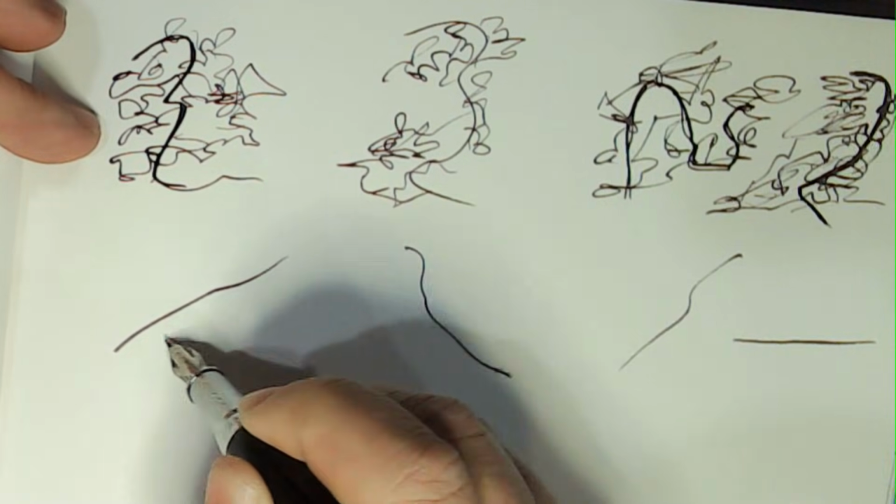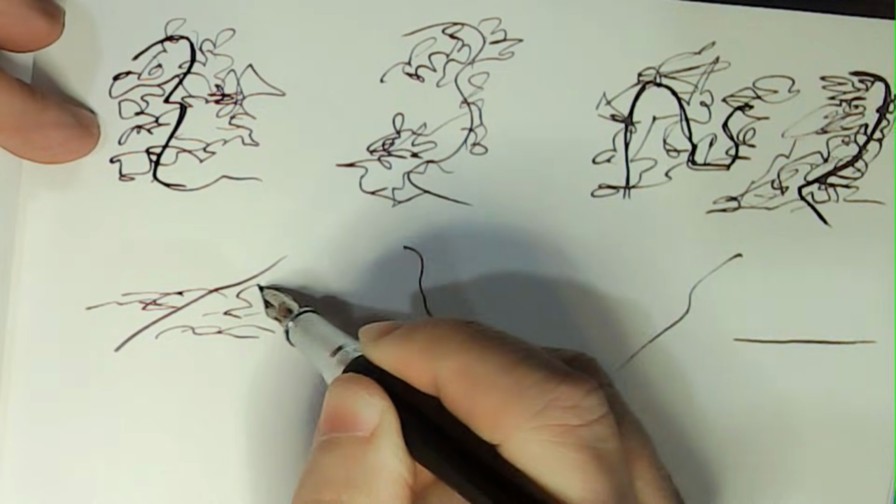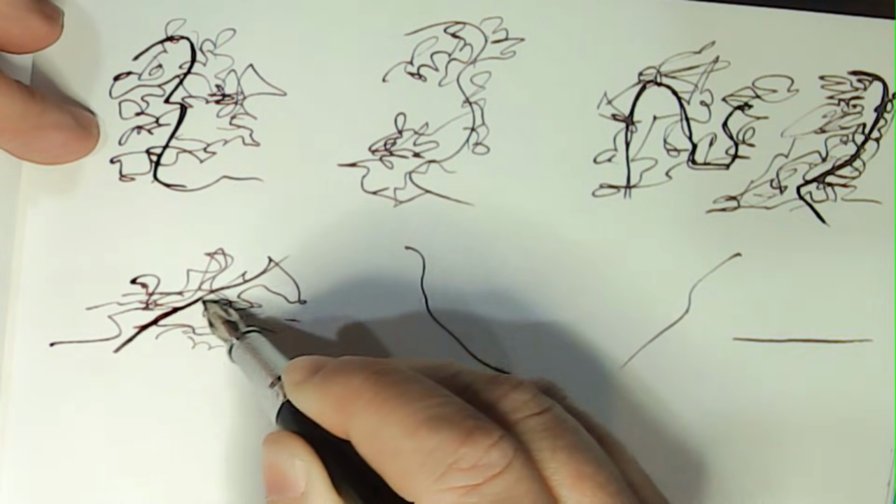You can also try, your lines don't have to be one continuous line. You can try and break your lines up. So I've got little separate lines. You're gonna do it on your sloped lines as well.